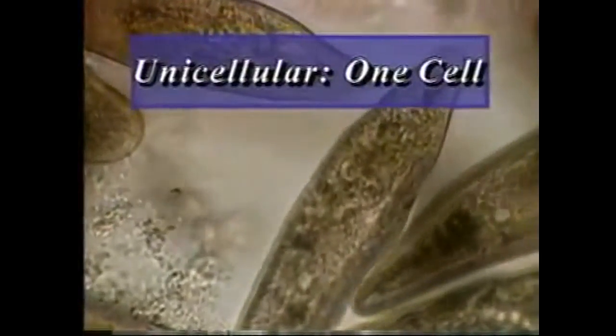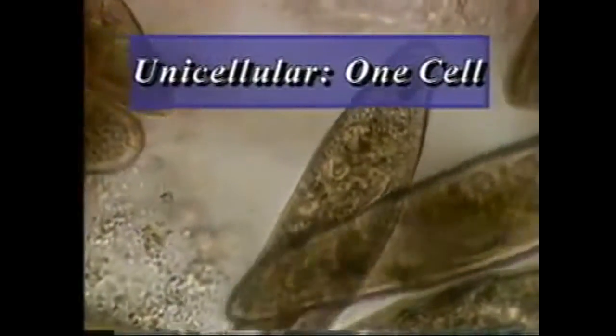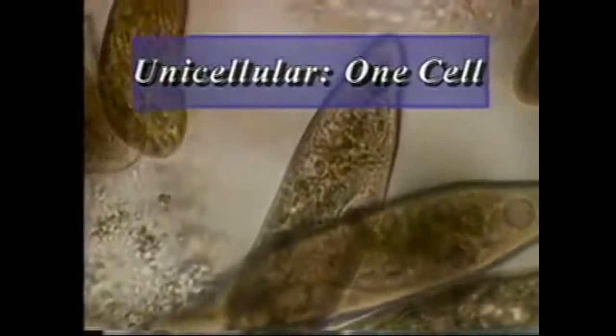No one knows exactly how the first cell came into existence. Nevertheless, many scientists believe that all of the organisms alive today descended from the same unicellular creature that somehow developed from non-living materials over 3.5 billion years ago.